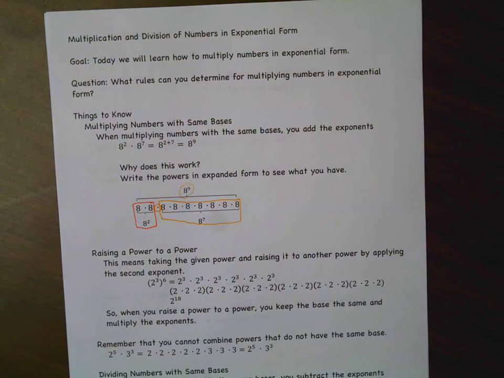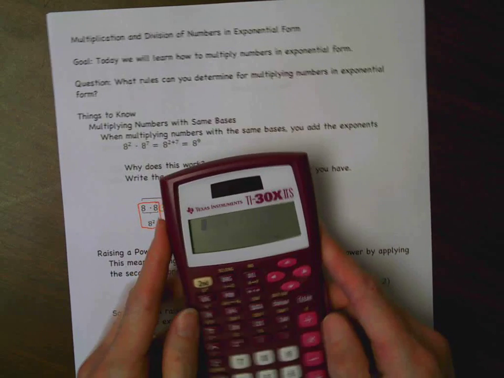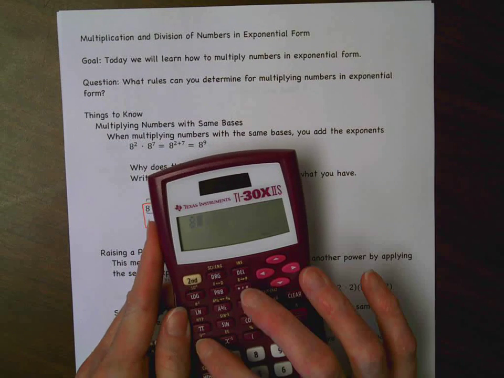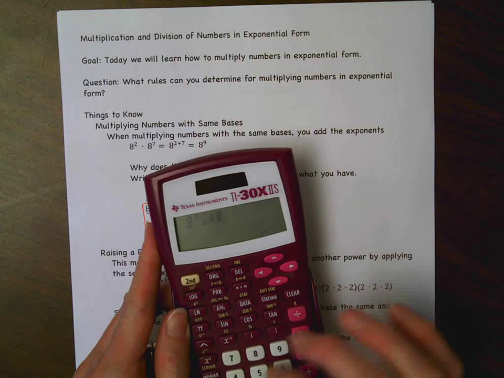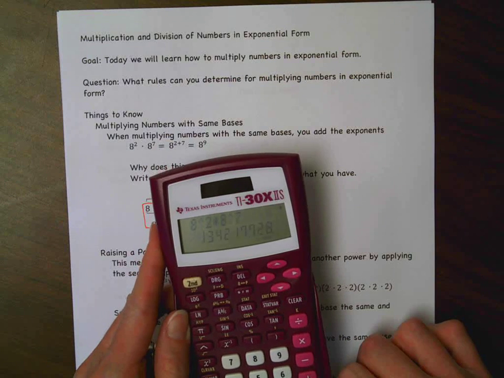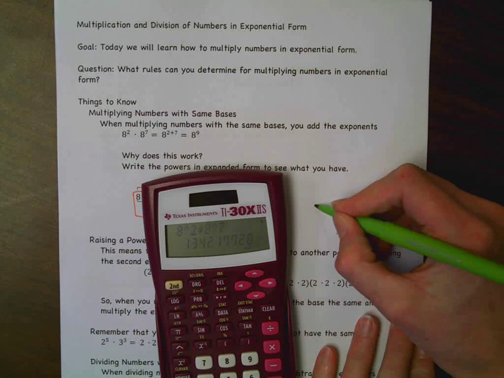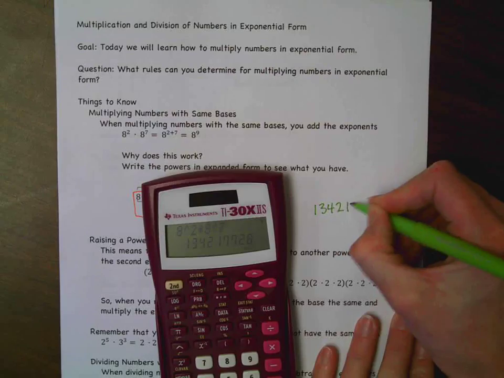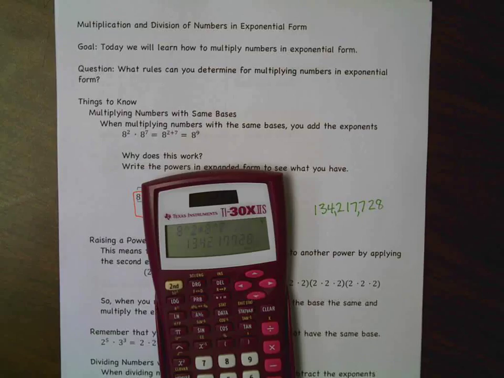All right, and if we use a calculator, I'll pull out my calculator to prove it. Okay, we have on our calculator, remembering how to use the exponents on there. So you have 8 as your base, little caret button, to the power of 2, okay, times 8 to the power of 7 equals that ginormous number. So I'm going to write it down so we can check it and see. So we have 1, 3, 4, 2, 1, 7, 7, 2, 8. All right, and so very large number.